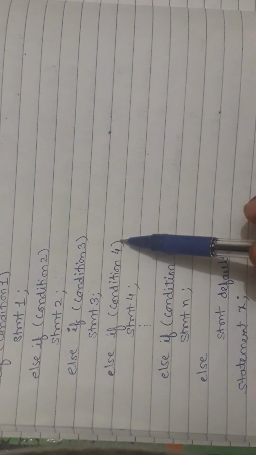Now the next case is if these three conditions, condition 1, condition 2, and condition 3, are all false, then in that case it will check condition 4. If this condition 4 is true, then it will execute statement 4, and after executing statement 4, again our control will go to statement x. So in this way there are a number of conditions, and if a condition is true, then it will execute the particular block of statements, and after executing that it will execute statement x.